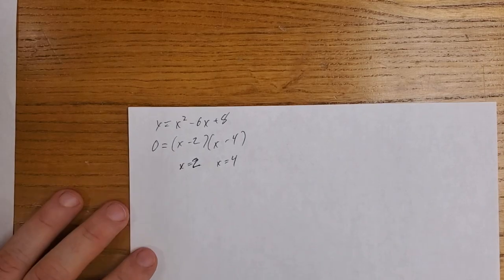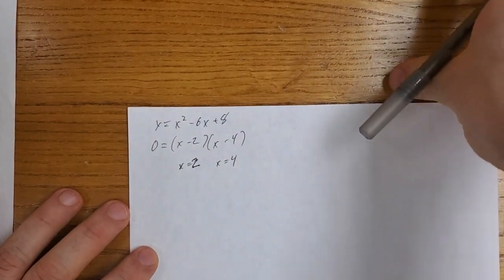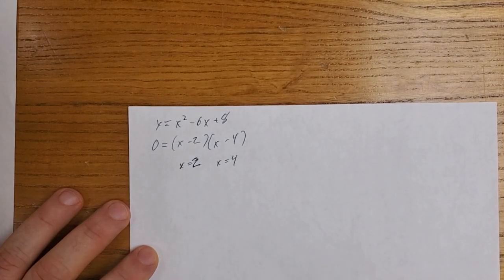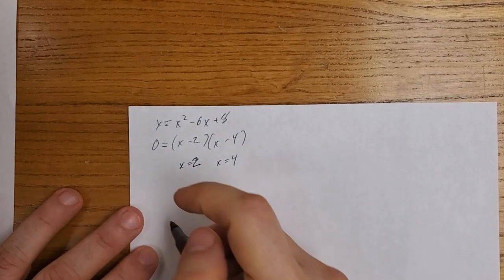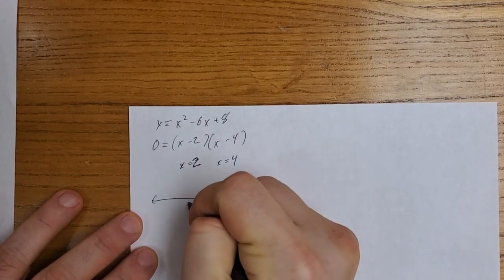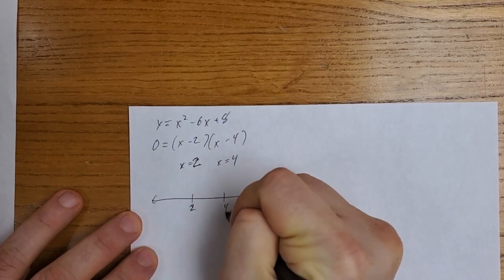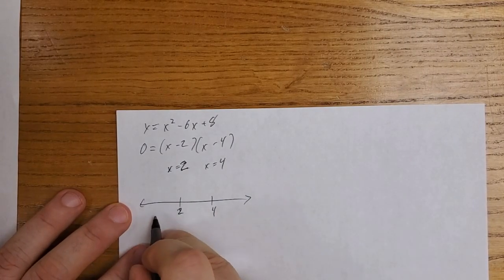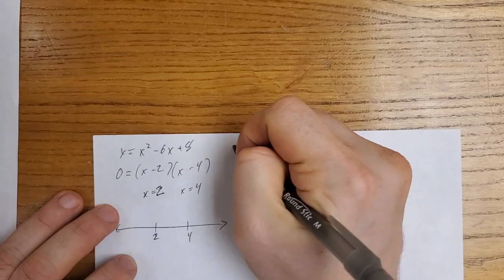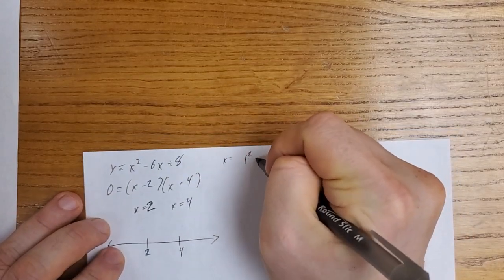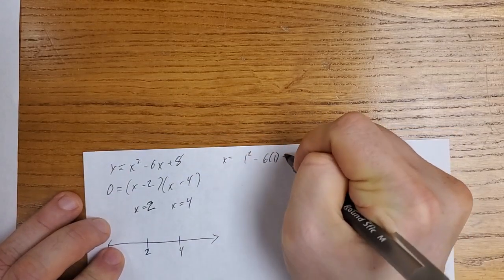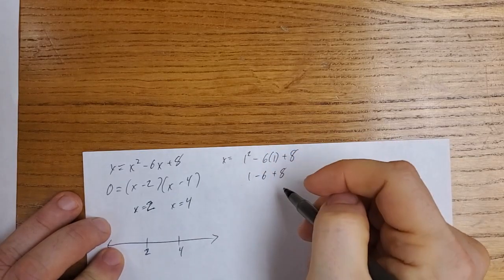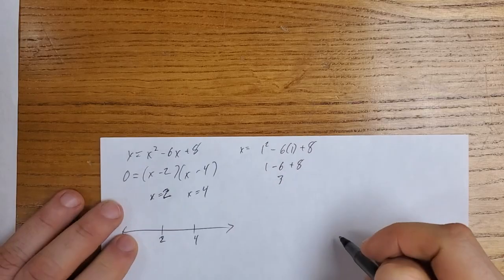So we have to know where we're dealing with a value that's already positive and where we're dealing with a value that's negative that we have to flip over to become positive. So we're just gonna do a little number line, and we're gonna check here. What's the value of this at x equals 1? We have 1 squared minus 6 times 1 plus 8, and that's going to be 1 minus 6 plus 8, and that is going to be 3.